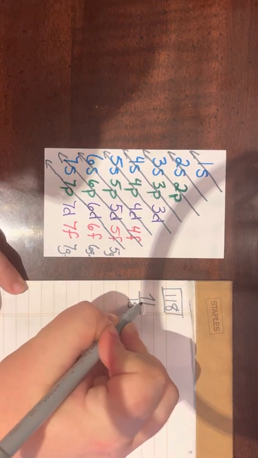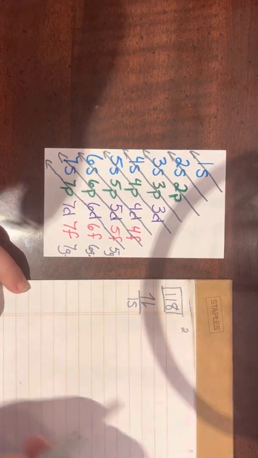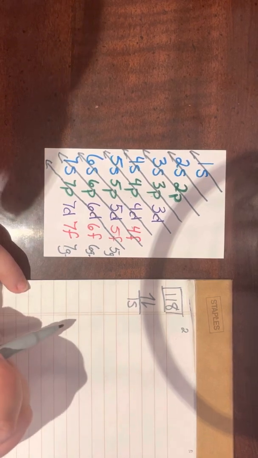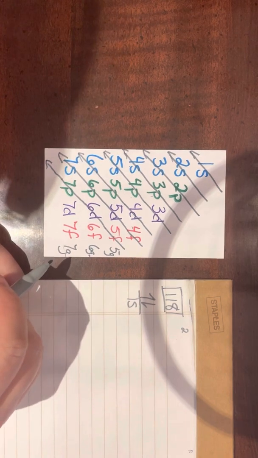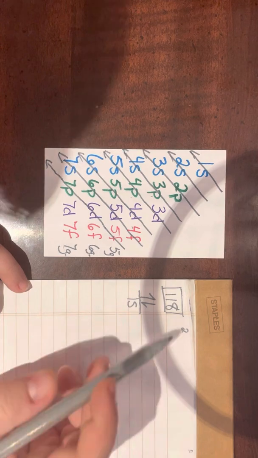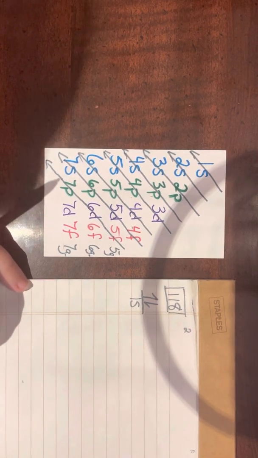So 1, 2. I'm going to keep track up here of how many I have done so far so that I don't have to keep going back and counting every time. Once I have those 2 electrons in the 1s, that 1s is filled. I've put 2 electrons into my atom, but I need 118. That means I'm going to need more electrons.